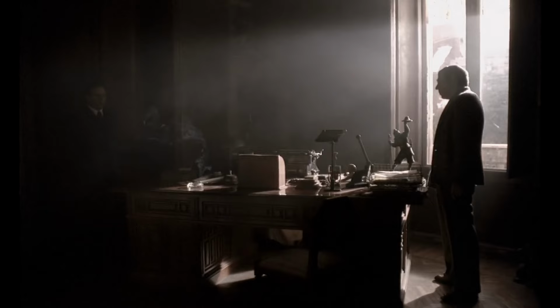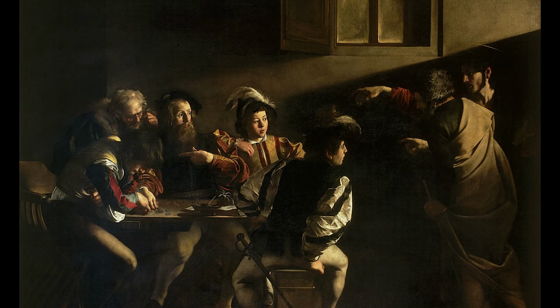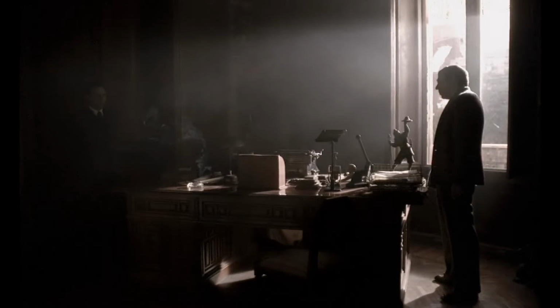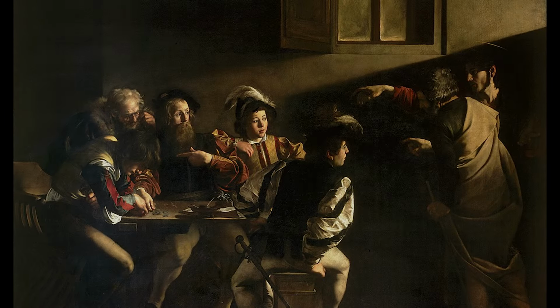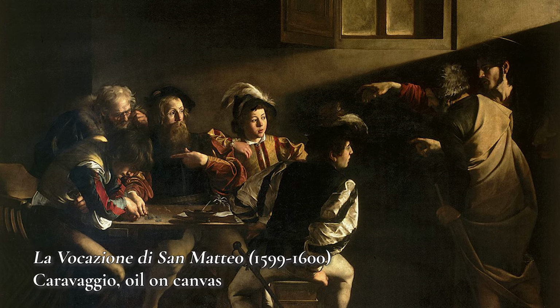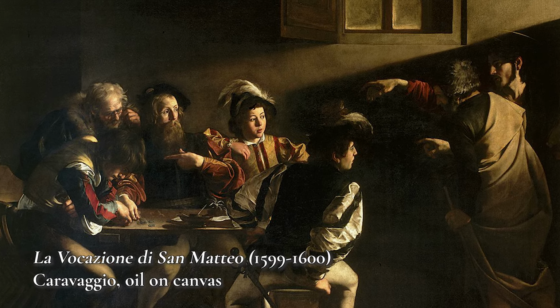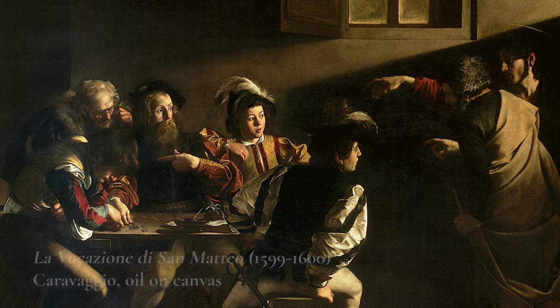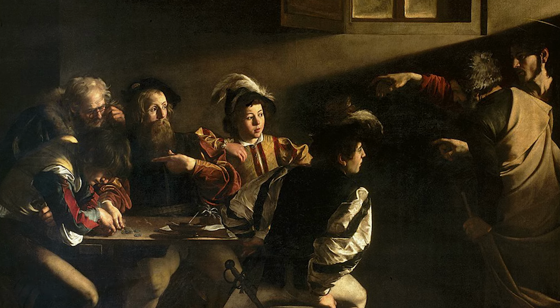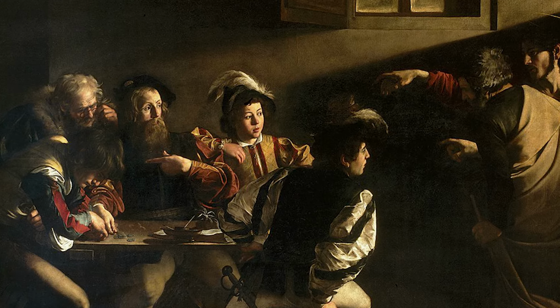And wait, pause. Stop here. Check out this painting. Looks similar? Not a coincidence. Storaro says he drew inspiration from this Caravaggio painting titled La Vocazione di San Matteo. It's a religious painting about spiritual awakening, and thus it also illustrates the political and spiritual journey of Marcello Clerici.